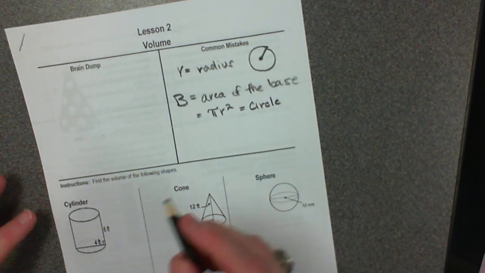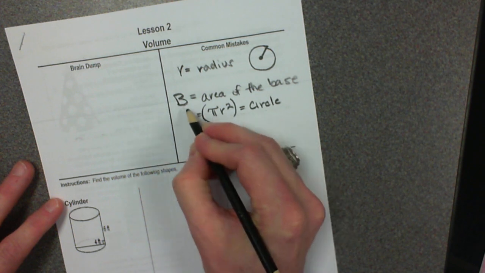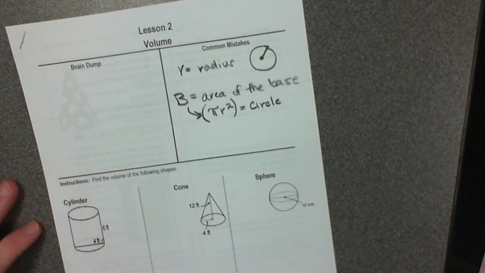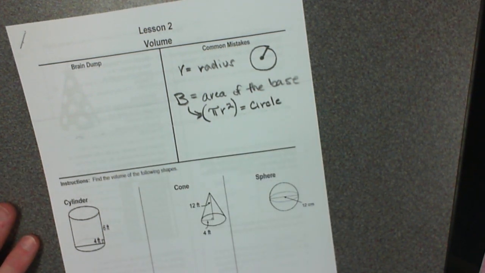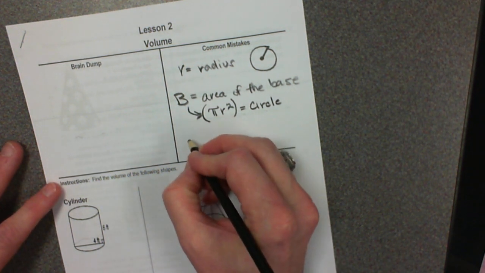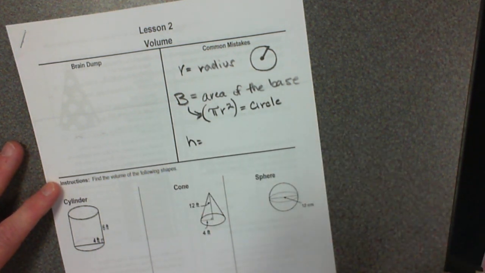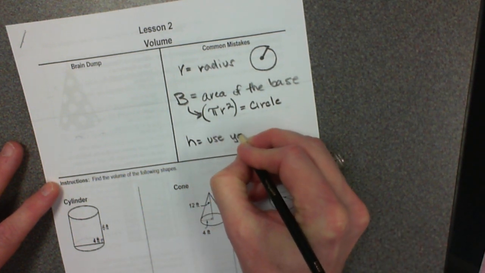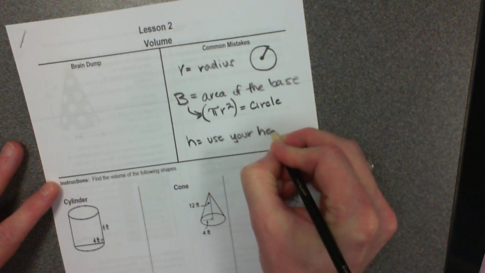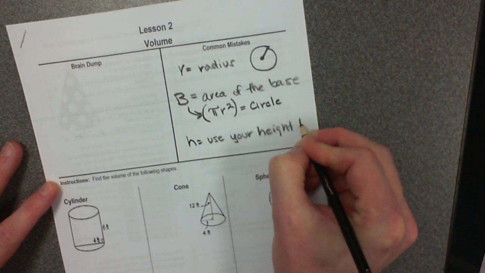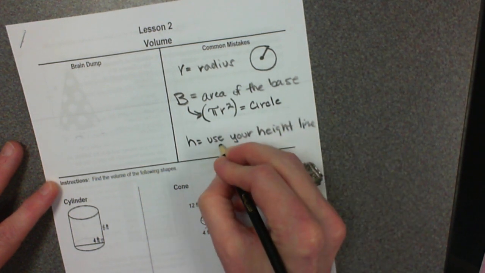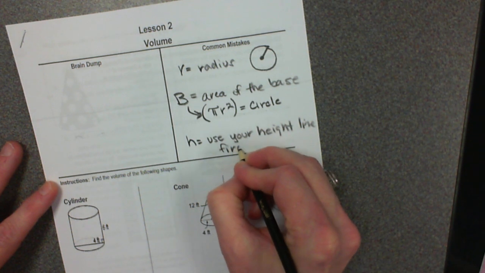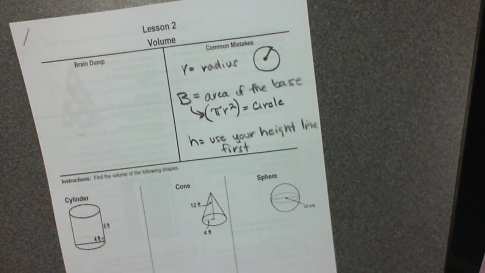So we're going to use this formula anytime we see capital B. And then the last thing is, use your height line first. When you're putting things in your formula, use that height line first.